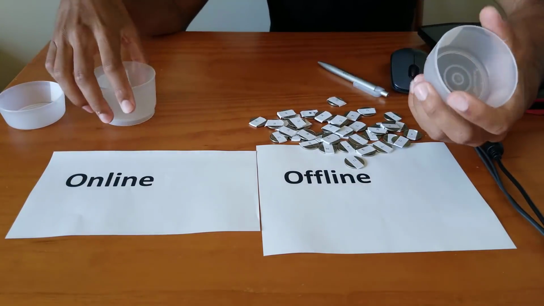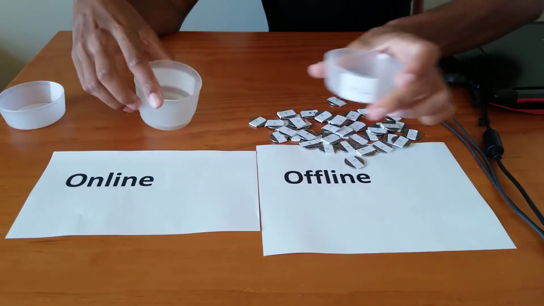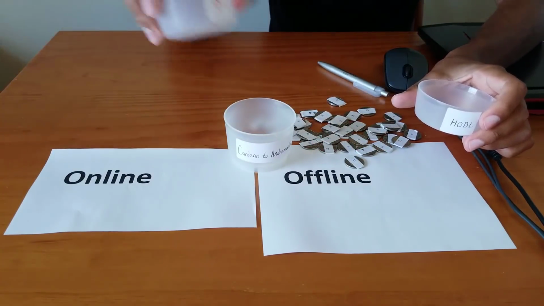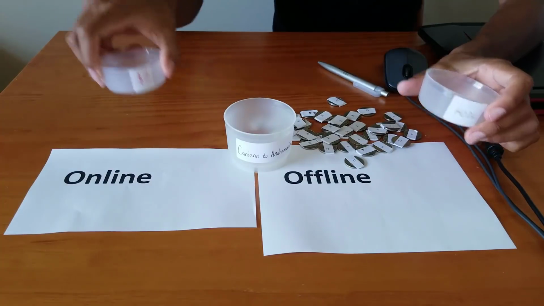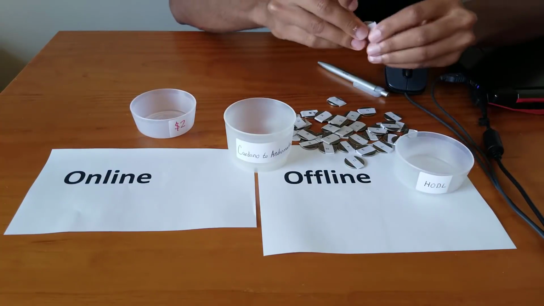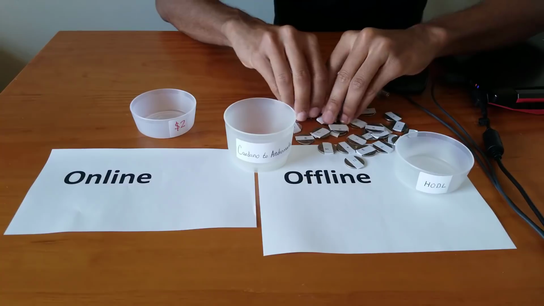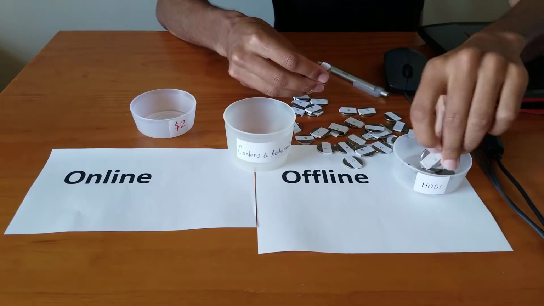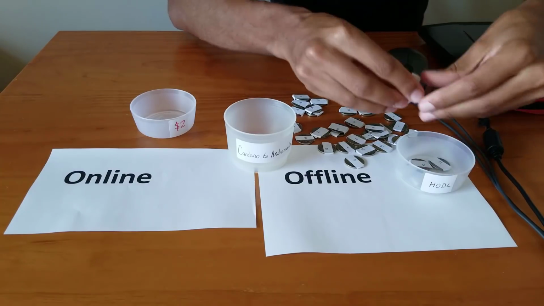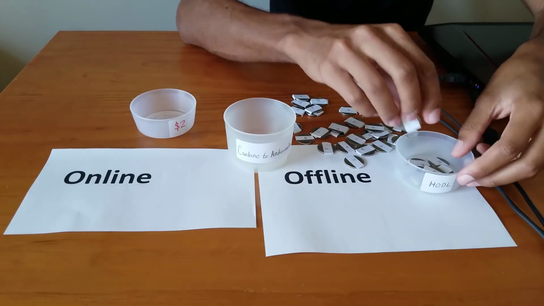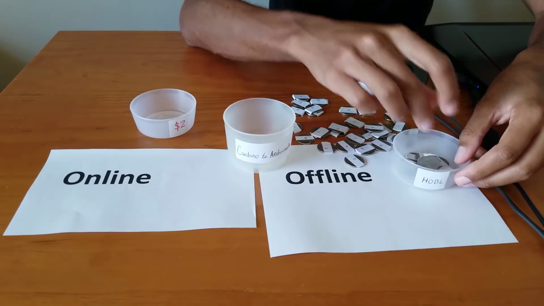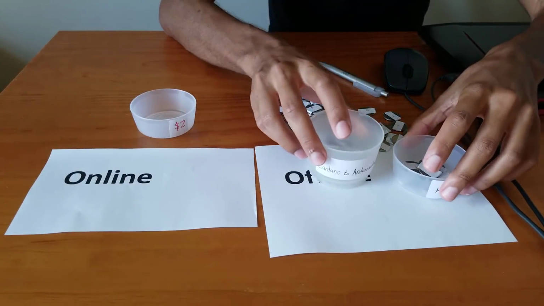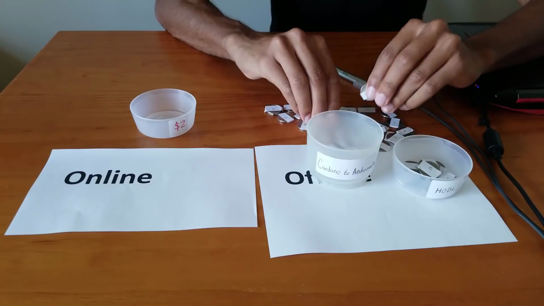So I have 3 staking pools here. I have HODL, I have Cardano to Andromeda, and I have the $2 staking pool, okay? So I am going to go ahead and put 8 ADA into the HODL staking pool. I'm trying to put these face up. 3, 4, 5, 6, 7, 8. And as you can see, this Tupperware is a little bit bigger, so let's put 10 in here.